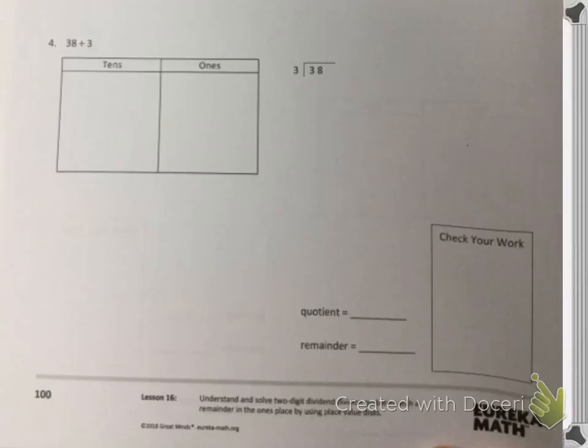All right, in this section we're going to be working with 38 divided by 3. We not only have a ones place, we have tens and ones. So I'm going to rewrite it. We know that we're making 3 groups because that's our divisor. However, we have 8 ones, so I'm going to put 8 ones.